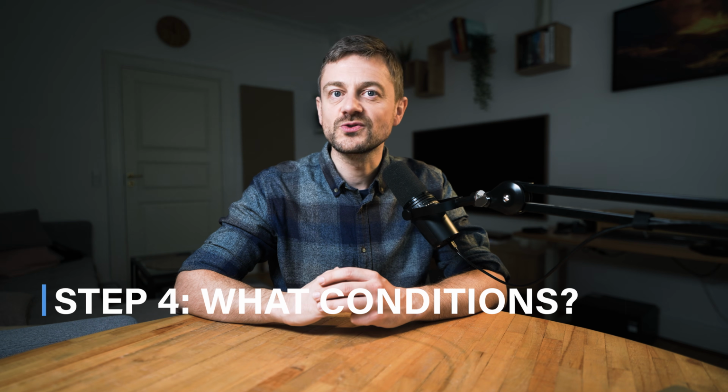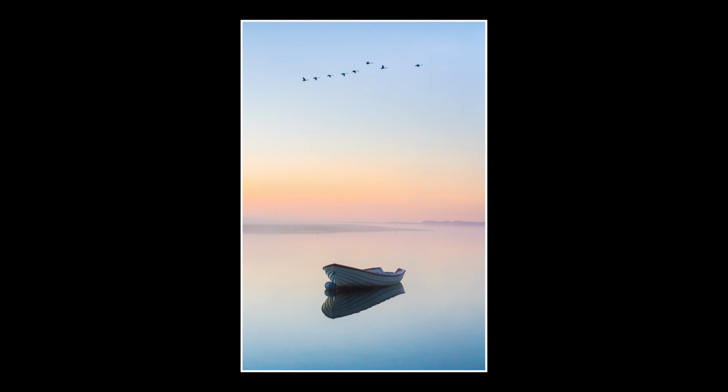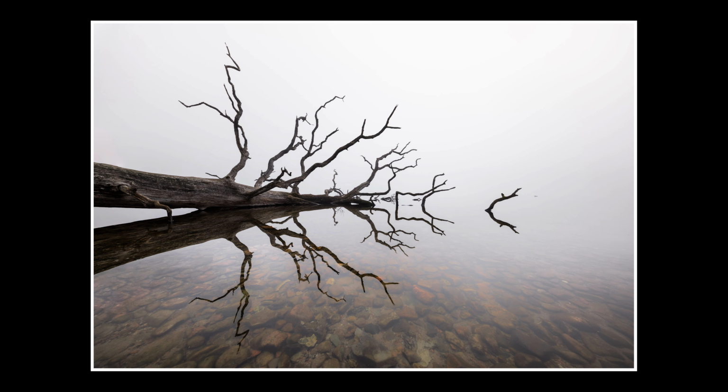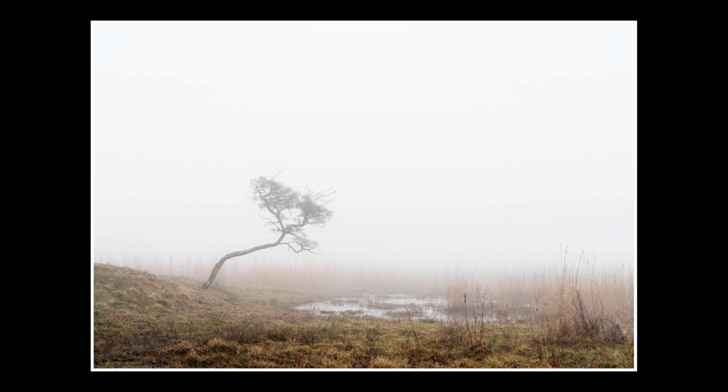the conditions to seek out and photograph minimalist scenes in. So, as mentioned, calm days. These give you reflections, turning the water into a mirror that doubles your symmetry. However, you can also go out on foggy days.